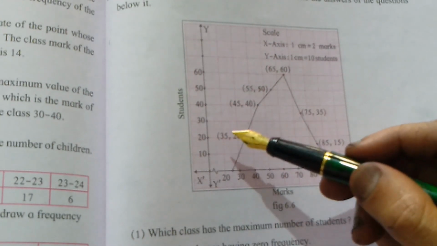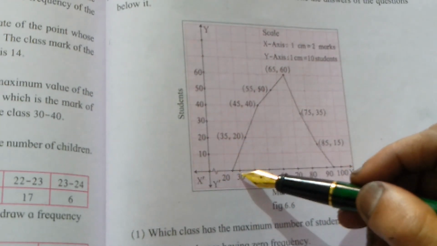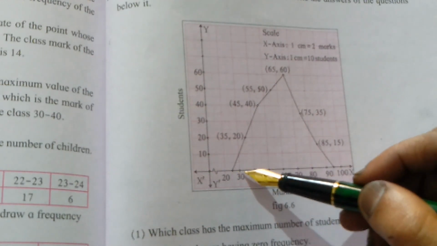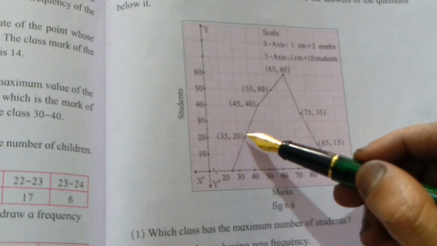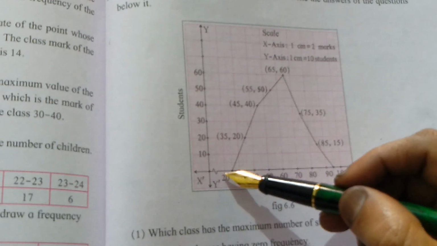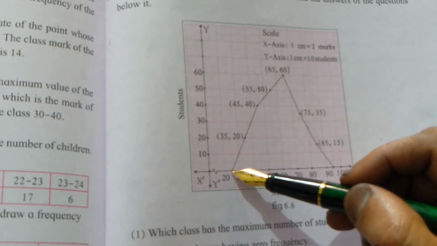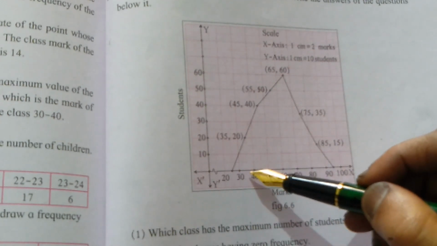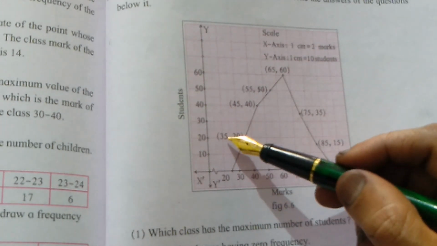Now what is 35? That is a class mark. Between 20 and 30 is 25, the class mark; between 30 and 40 is 35, the class mark. So the class mark comes between the two numbers, that is, 20 and 30. The middle number is what? 25. So that will be the class mark. Between 30 and 40, which is the middle number? 35. So 35 will be the class mark.